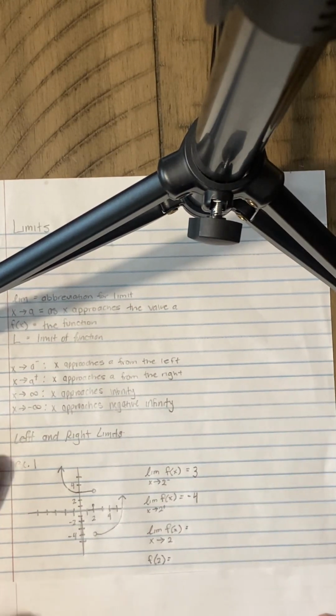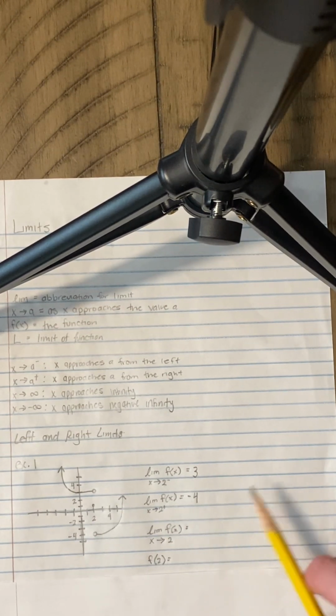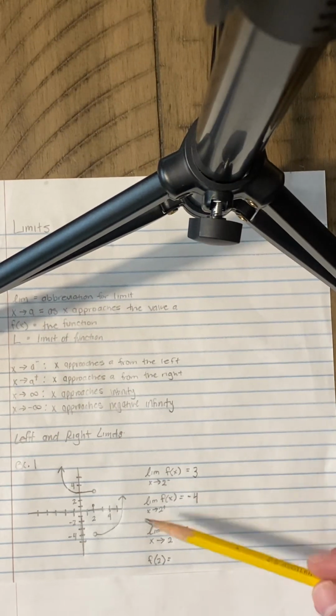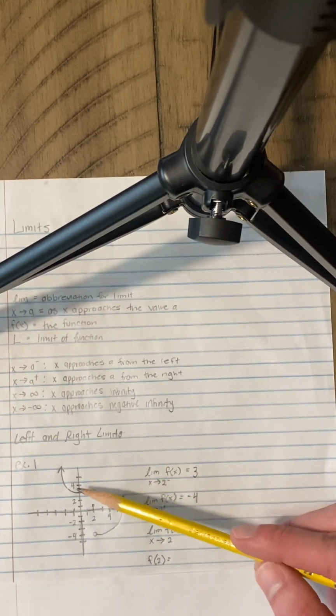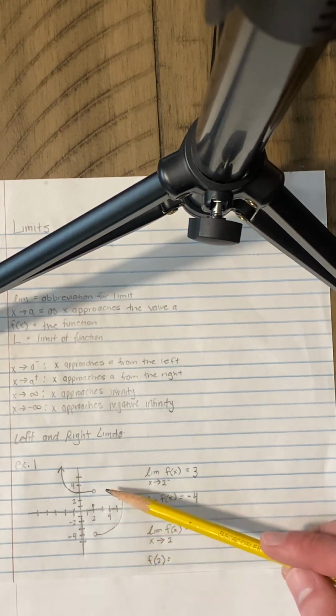Now, when you're looking at limits and you are evaluating left and right, and you come to one that has no positive or negative, it is asking if the limit exists, pretty much. So you can see here that the left one is 3, the right is negative 4. And these two are different.